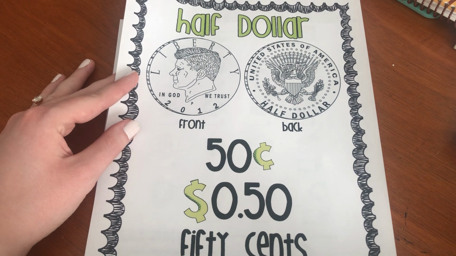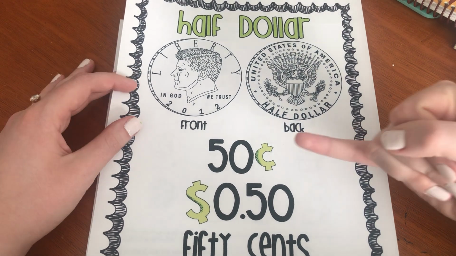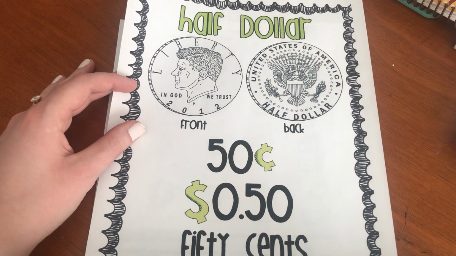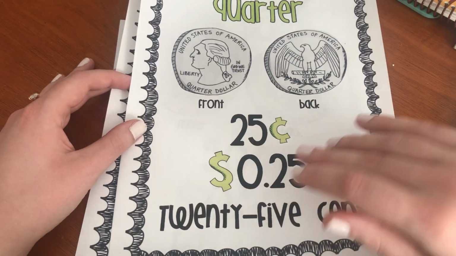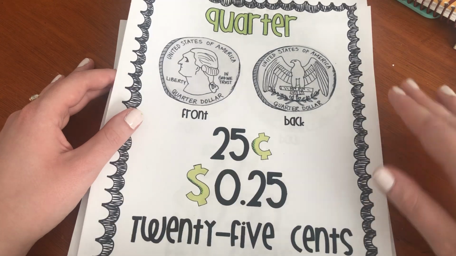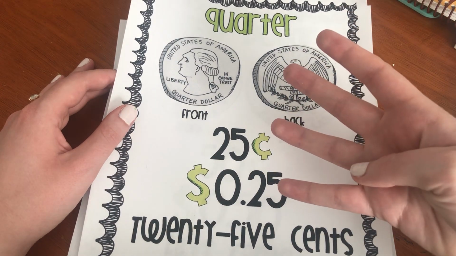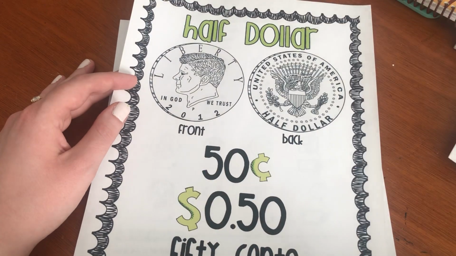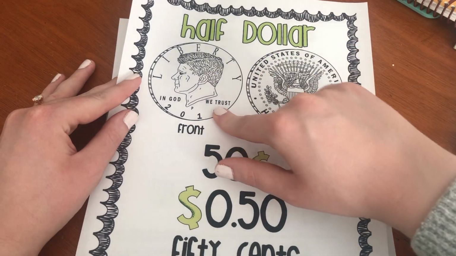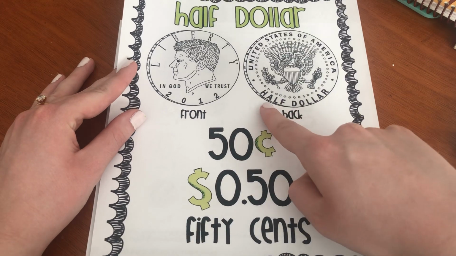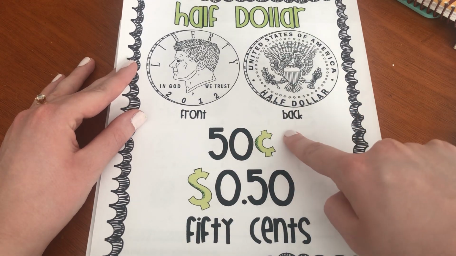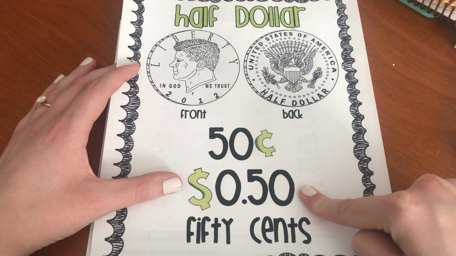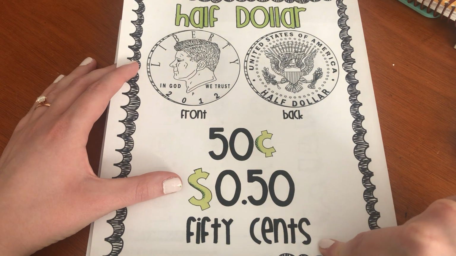And here we have a half dollar. It's called a half dollar because it is worth 50 cents. If you had 2 of them, you would have 1 whole dollar. The same thing with the quarter. A quarter is 1/4, and it takes 4 quarters to make a whole dollar. So half dollar here is what the front and the back looks like. You can see half dollar right there. 50 cents with the cent sign, 50 cents in the dollar sign, and 50 cents in words.